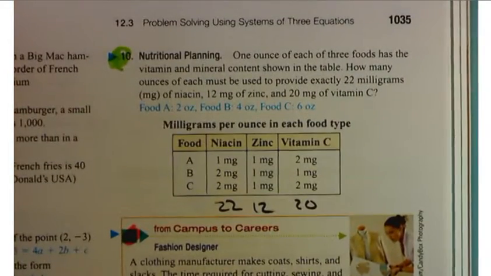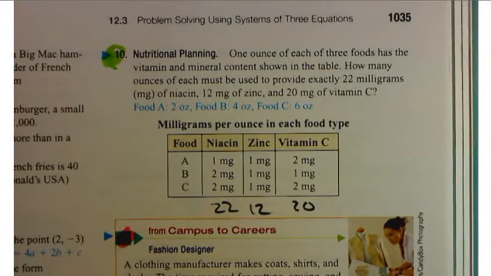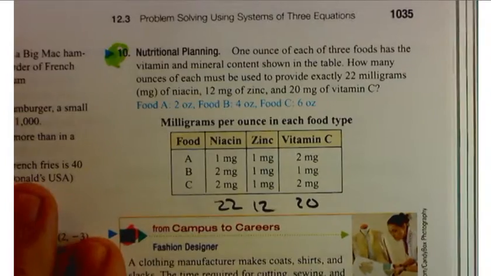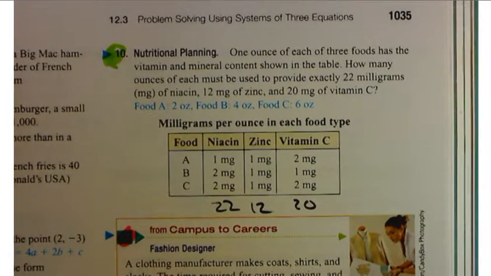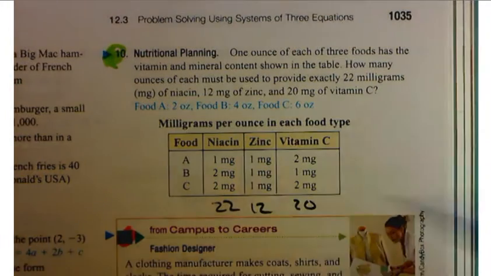We're going to start with a nutrition problem. So the goal here is to create a combination of these three foods that have a certain amount of niacin, a certain amount of zinc, and a certain amount of vitamin C. So this is actually an improvement on the previous book that we used to have. The previous book had an equation where you wanted just a little bit of carbohydrate, a little bit of protein, and a whole lot of fat in your diet.